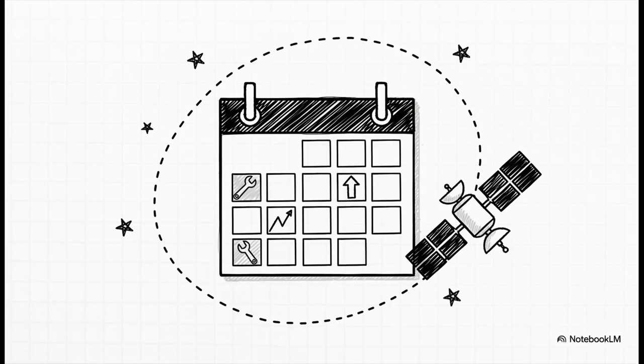And to stay in orbit, you need a rhythm, a routine. That brings us to Activity 3, building out a maintenance calendar. This isn't a one-and-done thing. You need to schedule regular check-ins, like weekly performance reviews, monthly data refreshes, and maybe quarterly feature updates. It's all about making sure your agent is always operating at its absolute best.